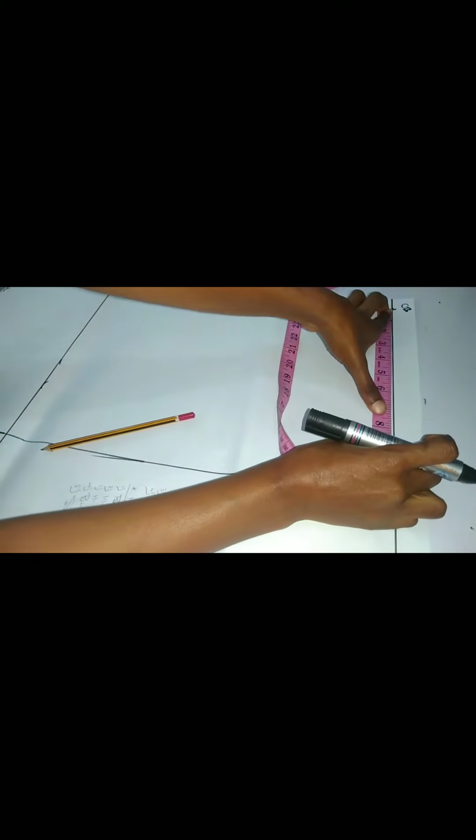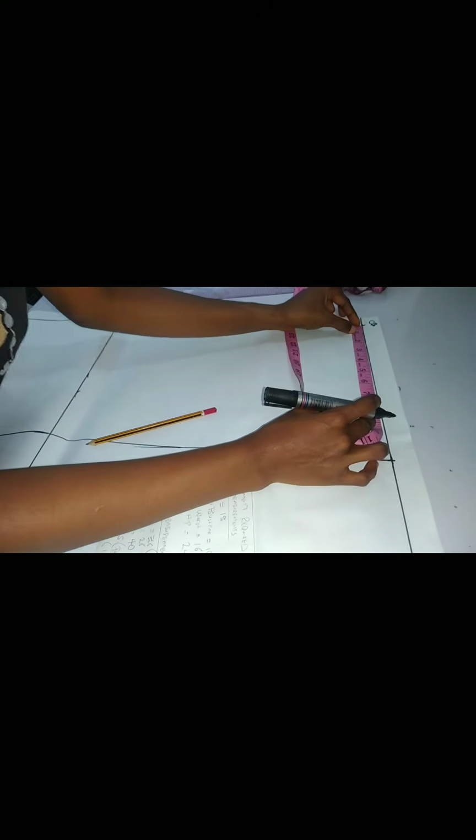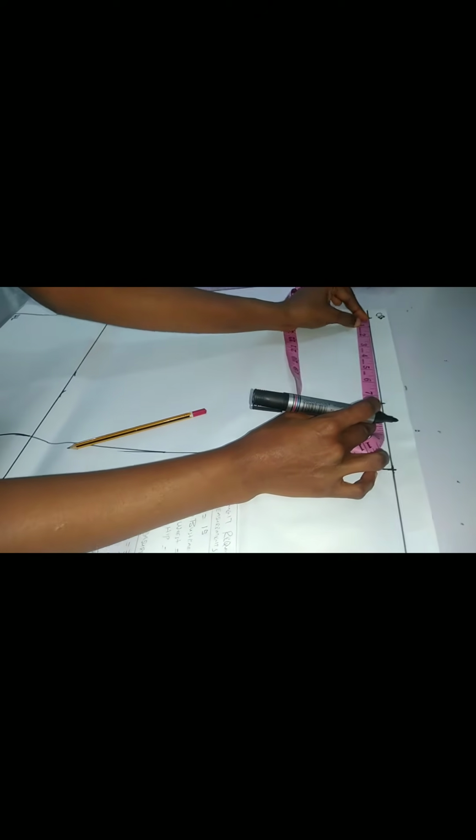So I'm going to measure 7.5 in the center front and 7.5 which will serve as the shoulder for the center back. I'm starting my 7.5 from this point, not from the zip allowance, from this point.